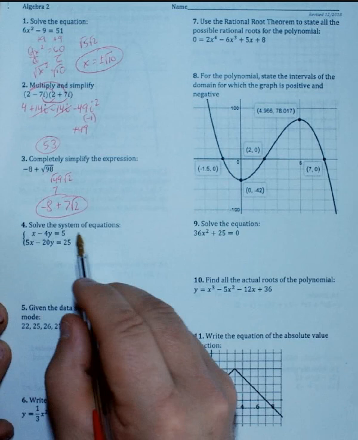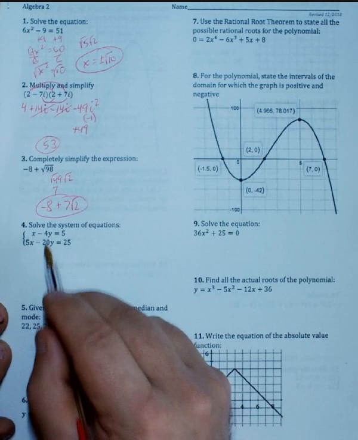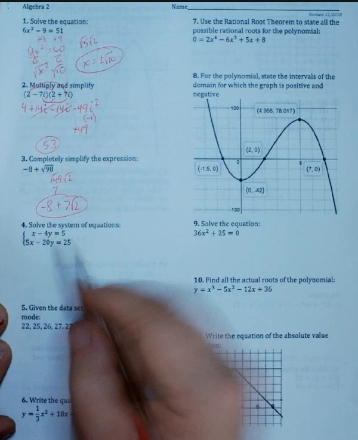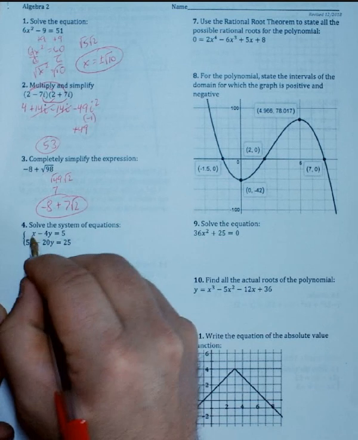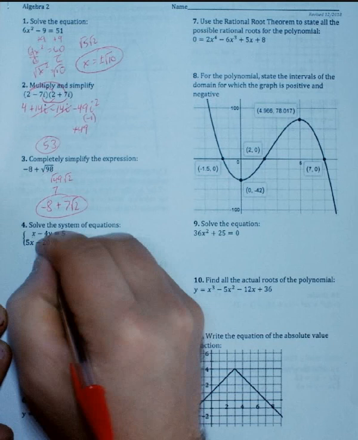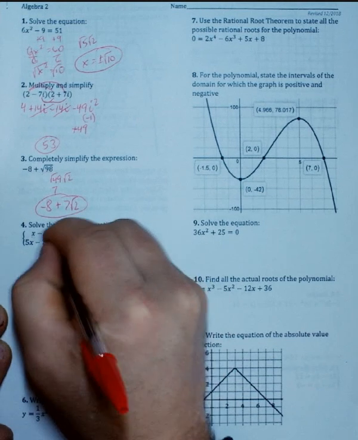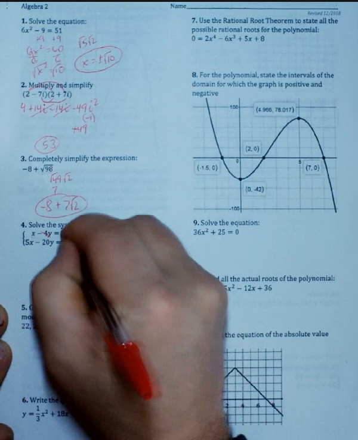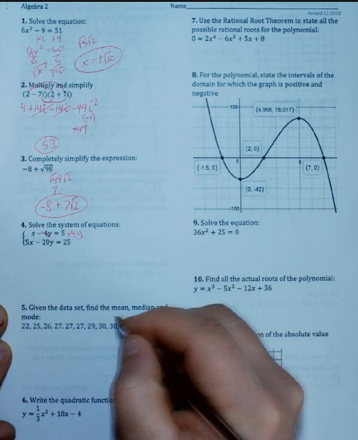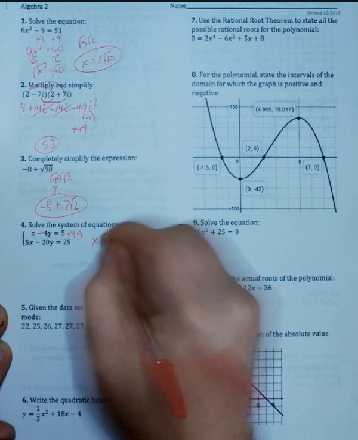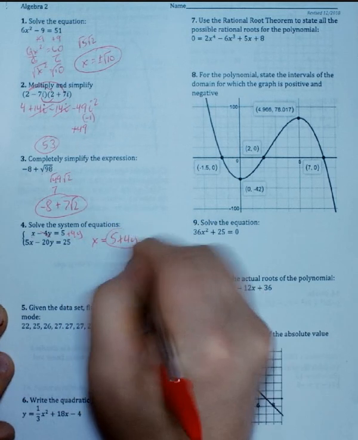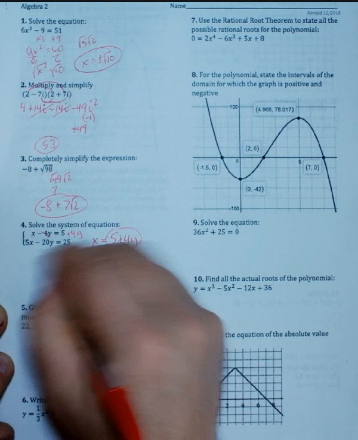Number 4, this is a system of equations. We can solve this by either using substitution or elimination or graphing. And so I'm going to try to get this x here by itself by adding the 4y to both sides. So if I take the first equation and I add 4y to this side, it's going to cancel out. And if I add 4y to this side, I will get that x equals 5 plus 4y. And then I'm going to substitute that in for this x in the second equation.